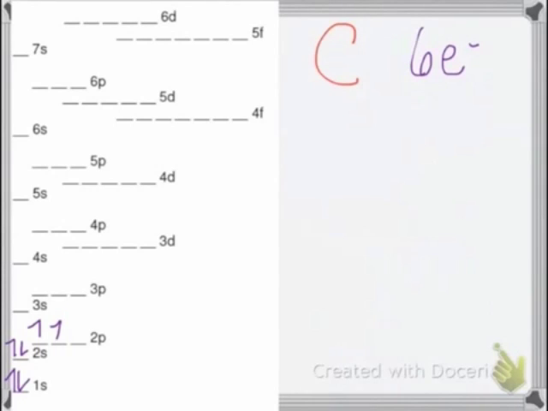Because this is Hund's rule. It's kind of like when you're getting on a school bus with people you don't know that well. Or, you know, if you play a sport and you're all gross and sweaty after a game, everyone gets on the bus and sits in their own seat. So they're going to not pair up unless they absolutely have to. Here we only have 2p. So that's where we go.